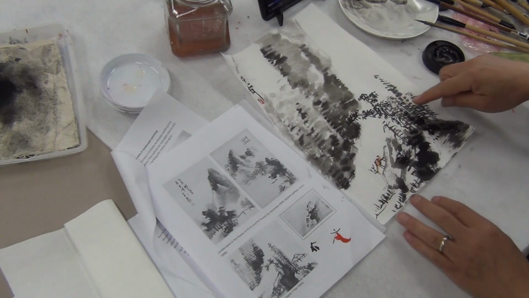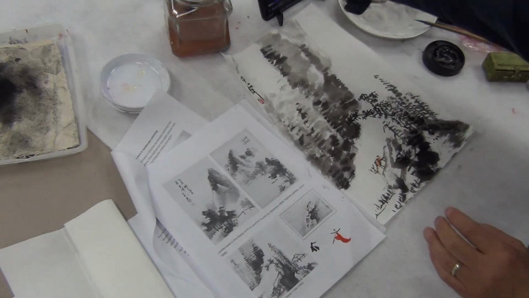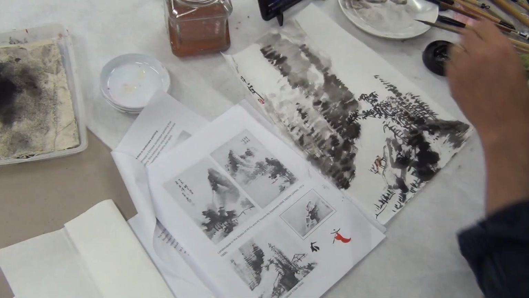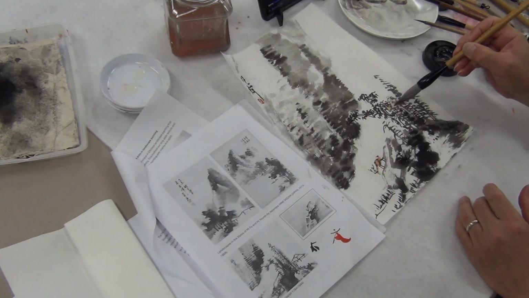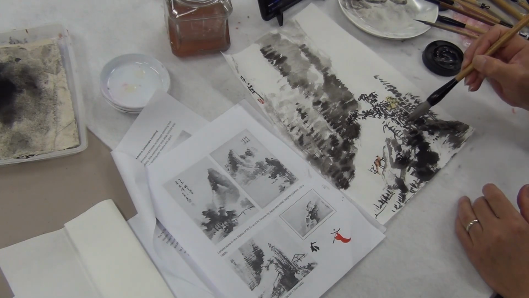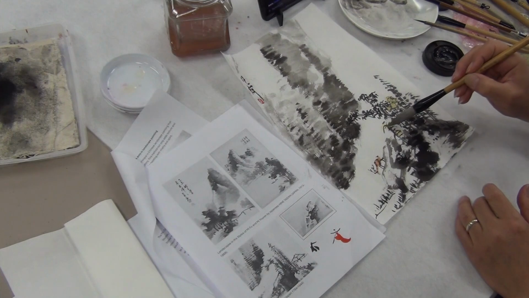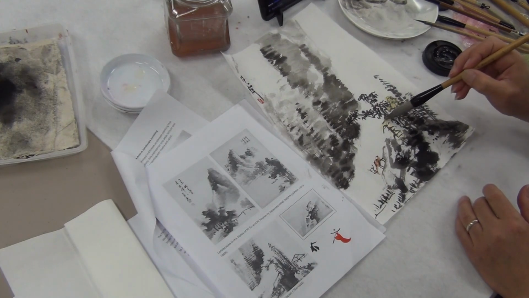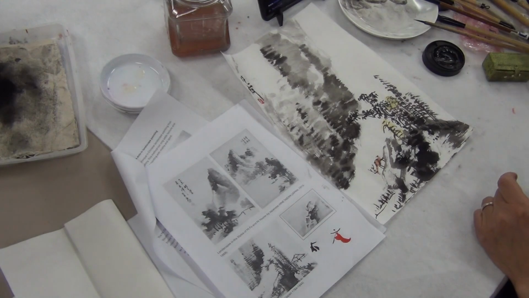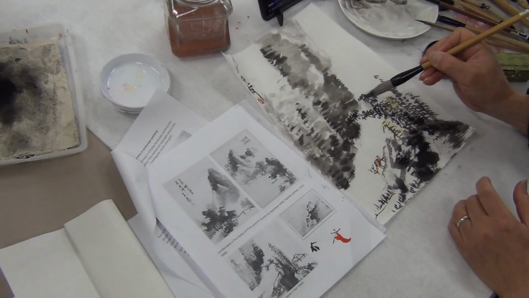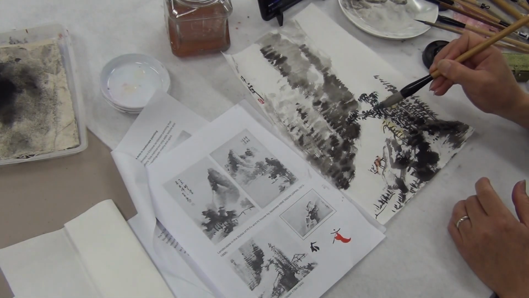And if you want, you can use color to add a little more color, like yellow to this foliage, maybe a little bit here, and greens or blues to add to this tree.